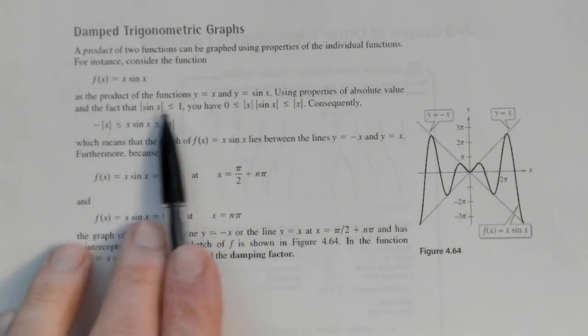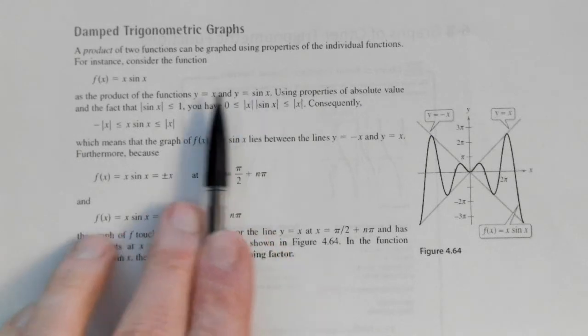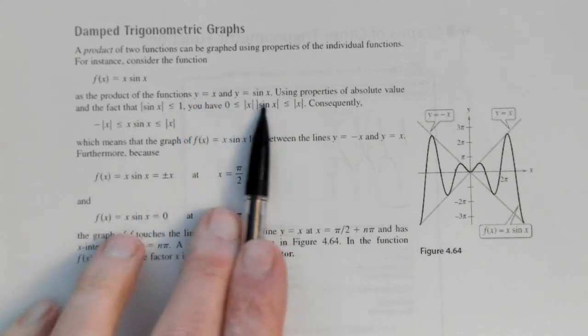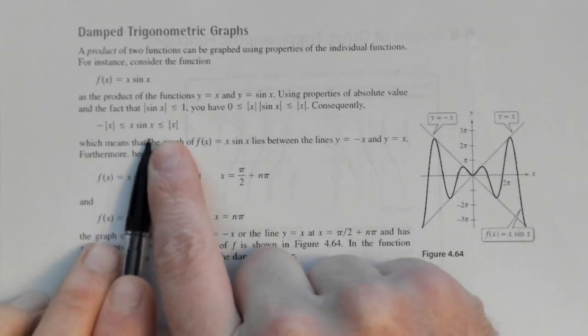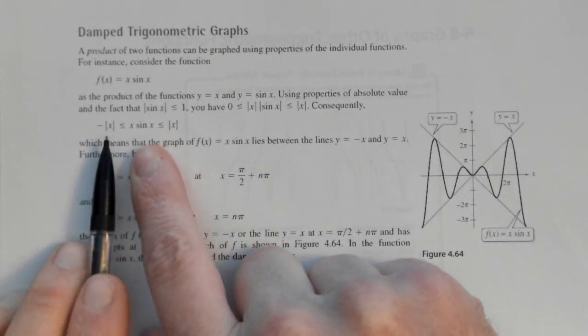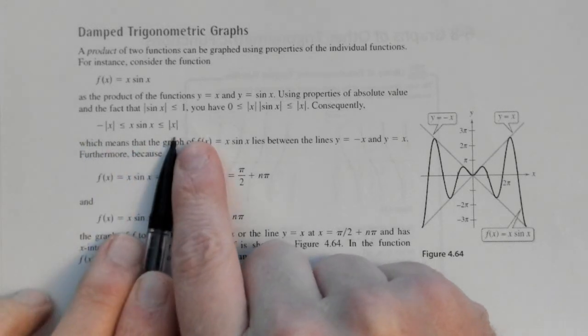All right, and so here's what we mean by that. If we just take a look at what the product of these two functions would be, right? When you take a look at the value, then you know that the product of those two has got to be between -x and x, right?